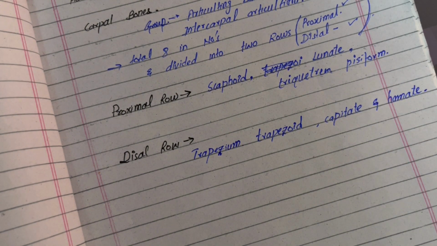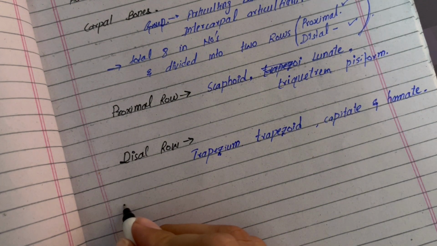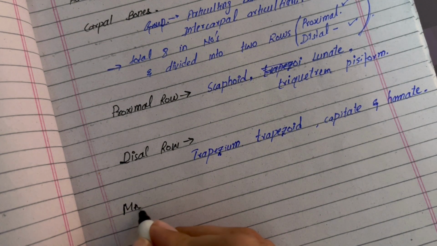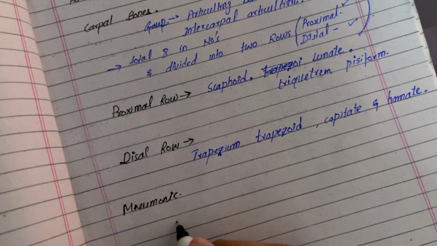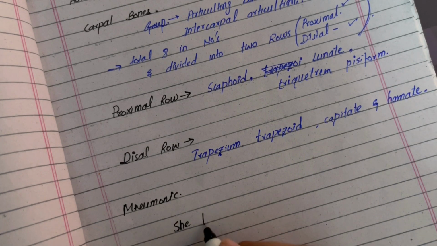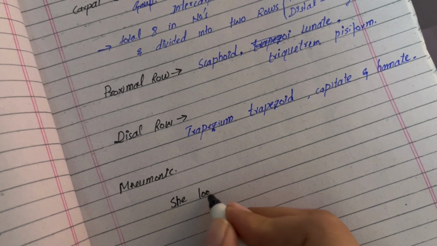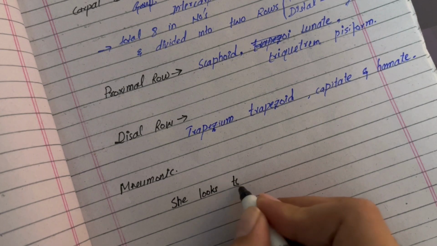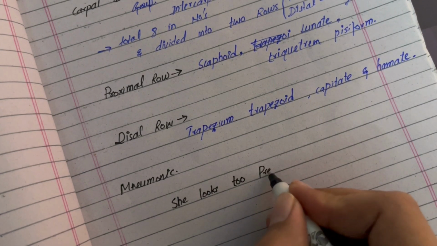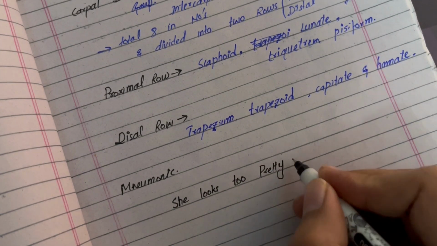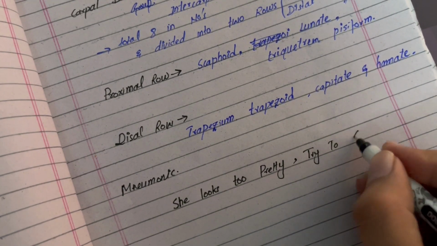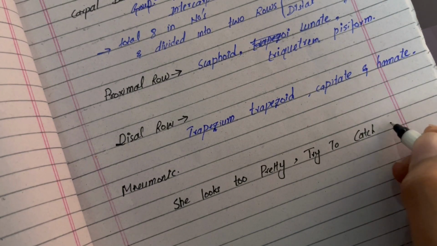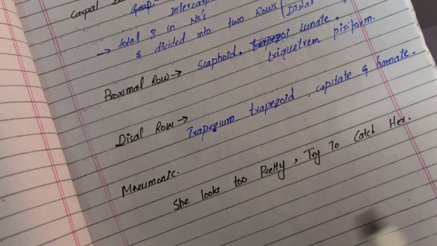A simple mnemonic to learn these bones in order is: She looks too pretty, try to catch her.